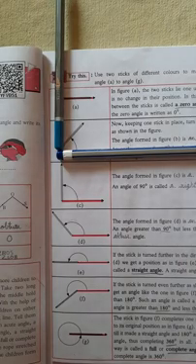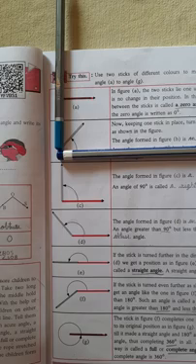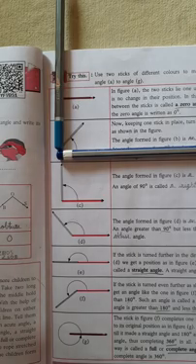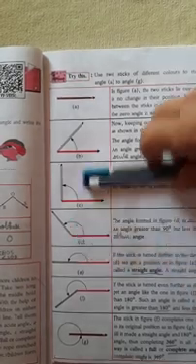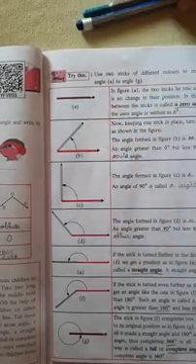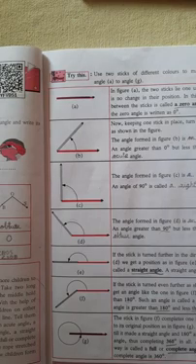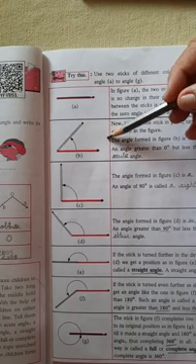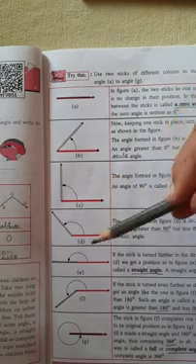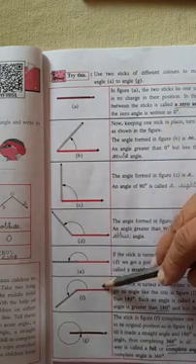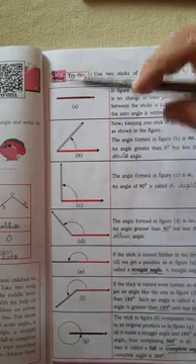More than 90 degree up to 180 degree, then a straight angle, reflex angle and complete angle. Okay, so please draw these angles and write down what type of angle it is. Zero angle, acute angle, right angle, obtuse angle, straight angle, reflex angle and complete angle.